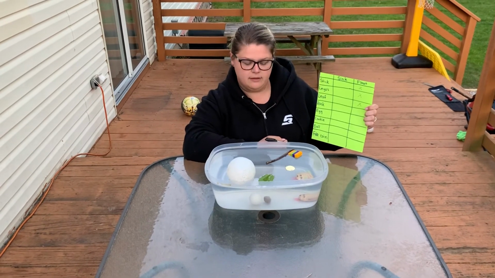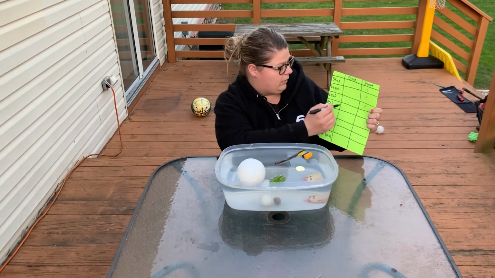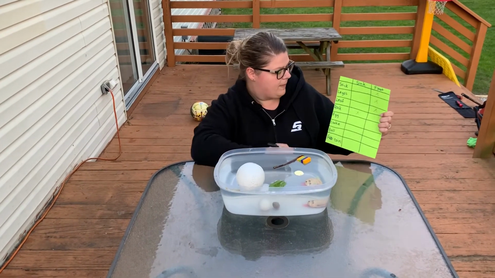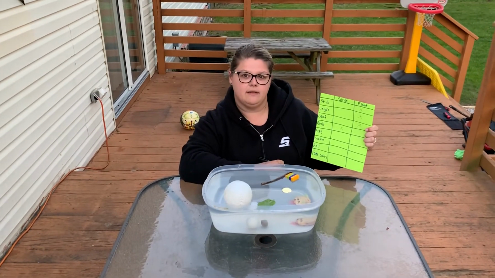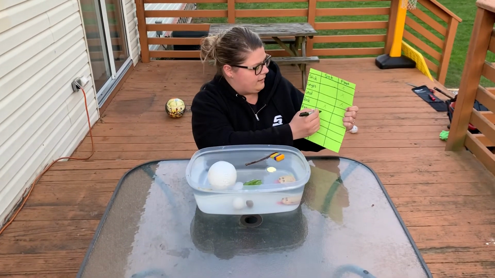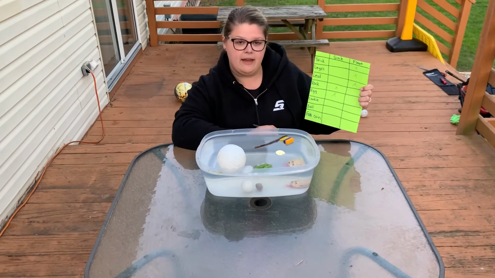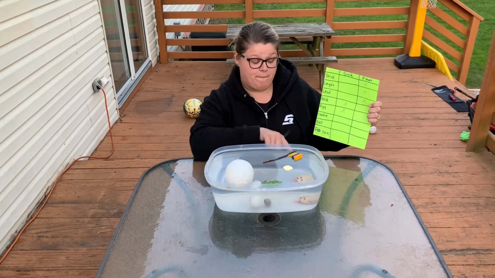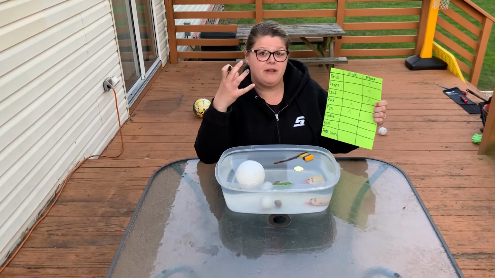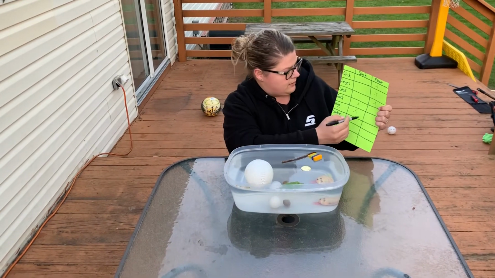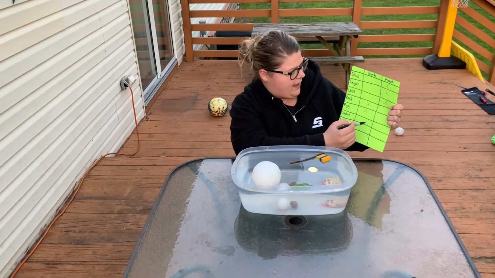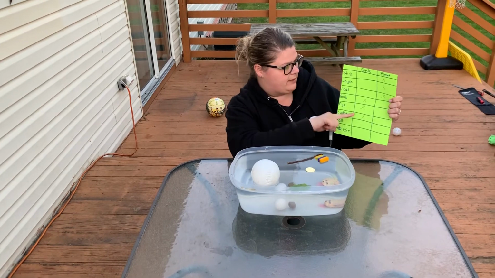And the rock? It sunk right to the bottom, good job. How about the egg? It sank. And the cookie? At first it floated and then it got heavier and it sunk. So at first it floated, but then it sank because it was heavy.